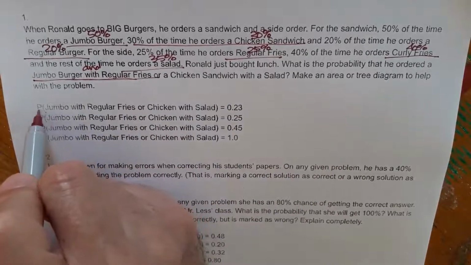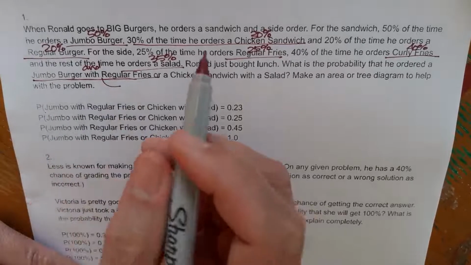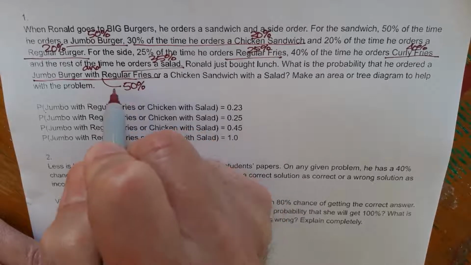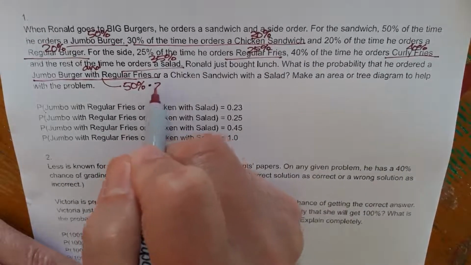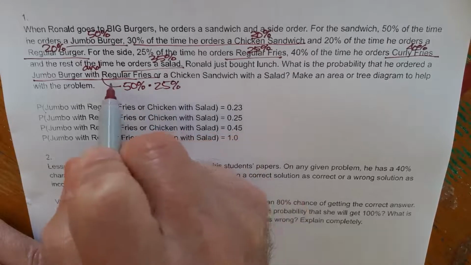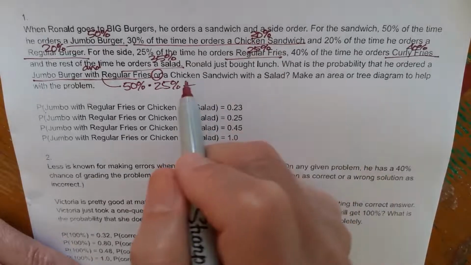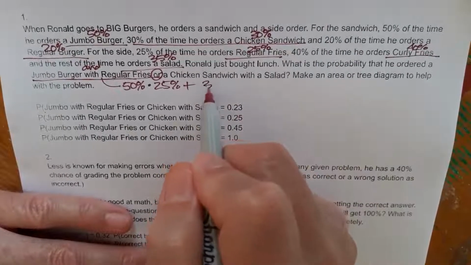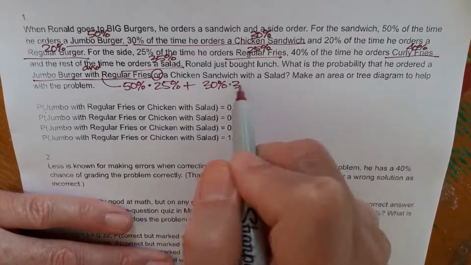All right, here it is here. Probability of a jumbo burger and regular fries. So jumbo burger is 50%. And regular fries is 25%. Why am I multiplying them? Because it's and. Then see this or, there's a plus in here. Chicken sandwich with a salad. So now chicken sandwich is 30%, and a salad is times 35%.